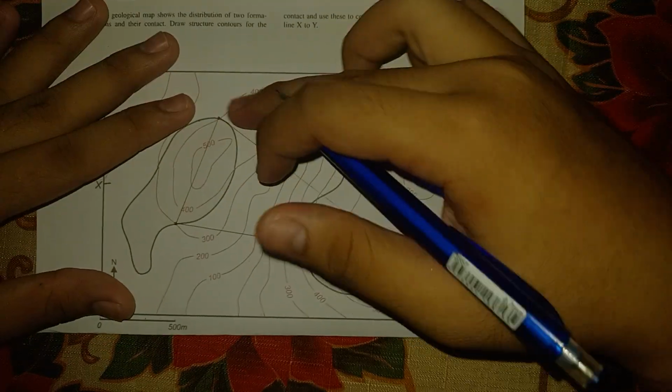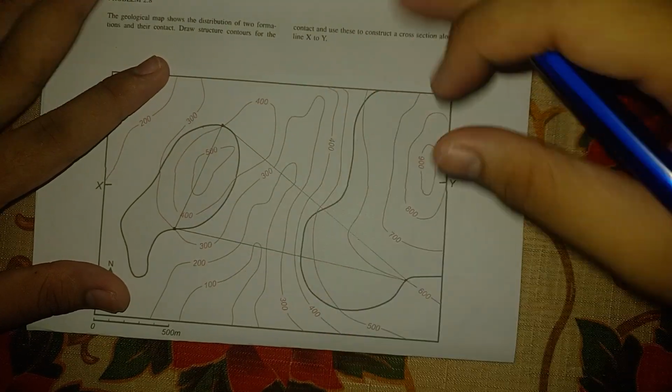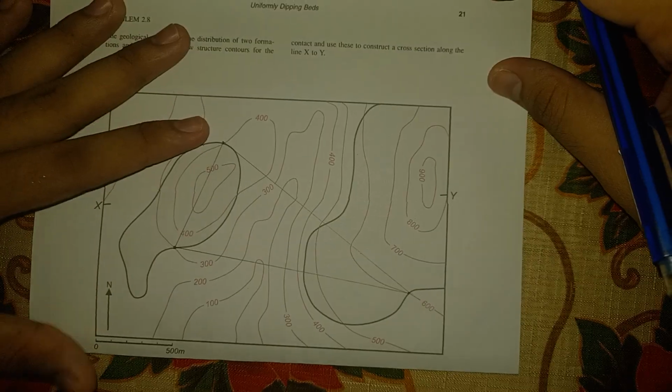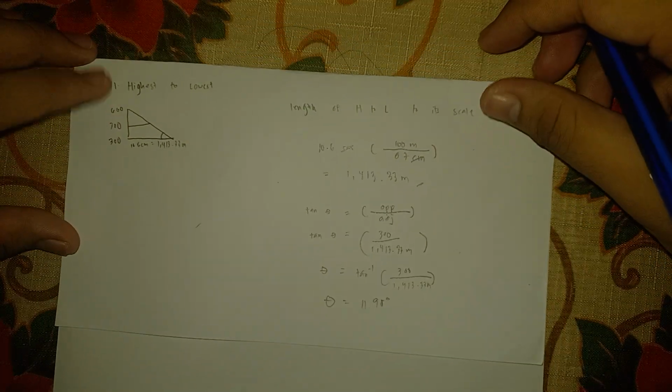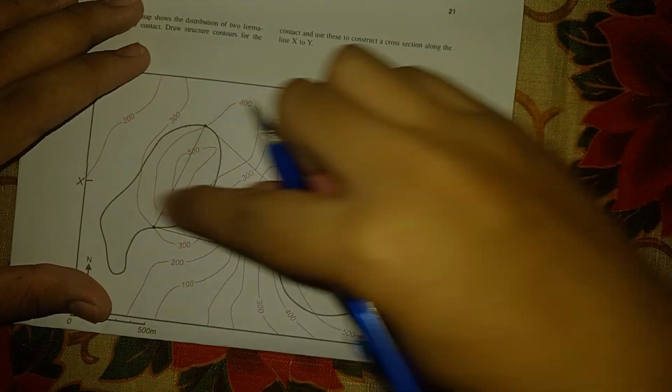So let's recap on how to solve the first part. Since we have identified our three points, after that we will put a triangle like this, and this triangle represents this one.